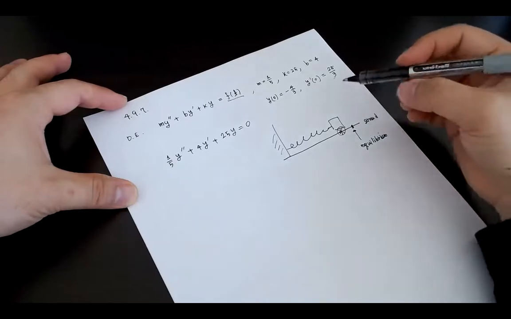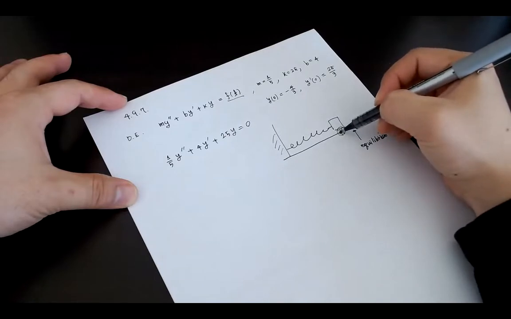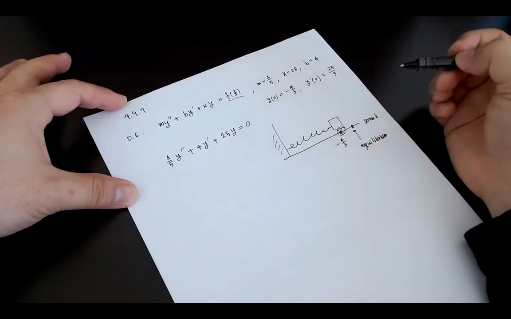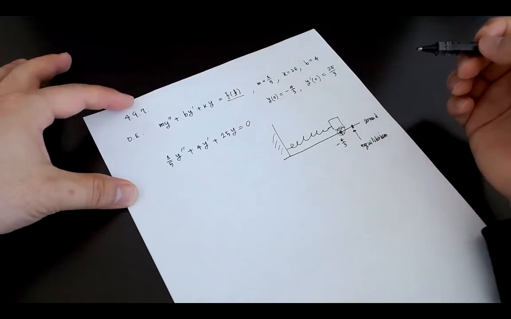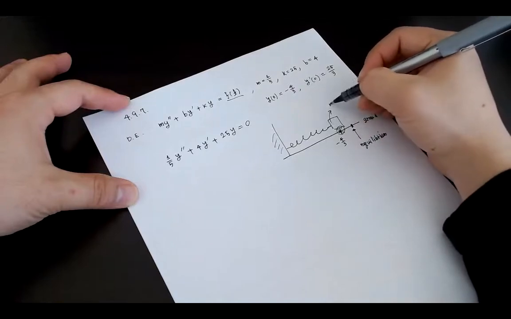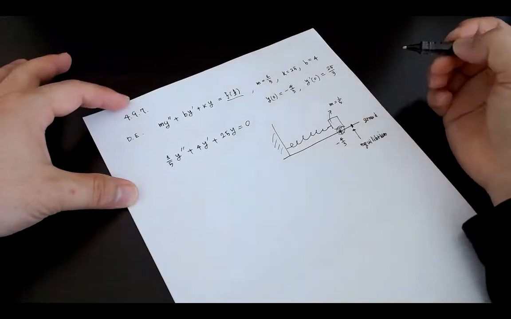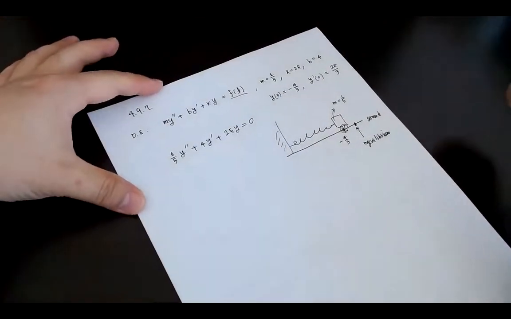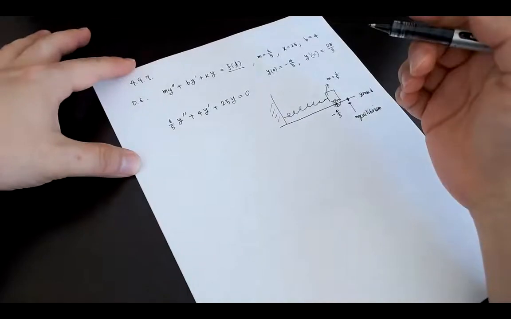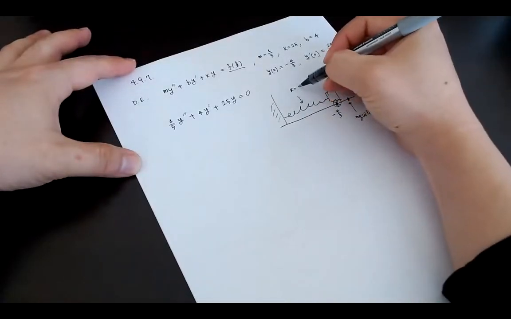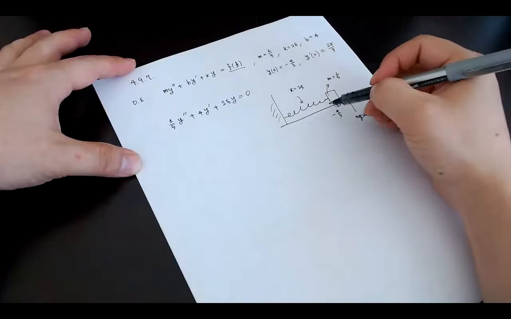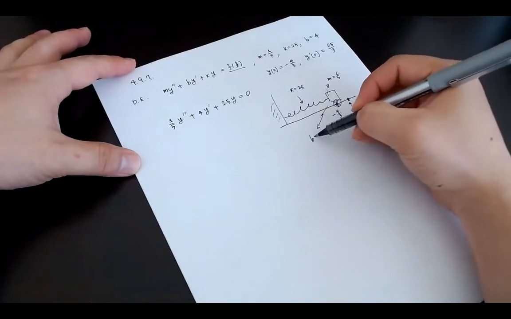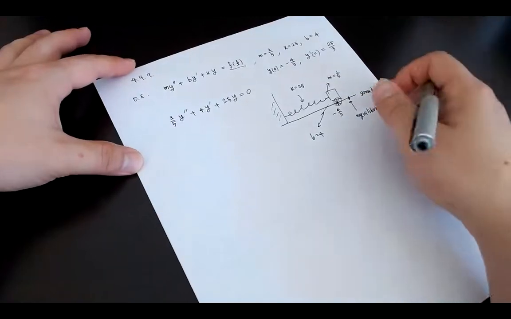The initial position of the mass is going to be -4/3. It makes sense. And the mass m is 1/5, the spring constant k is 25, and the damping constant b is 4. All right.